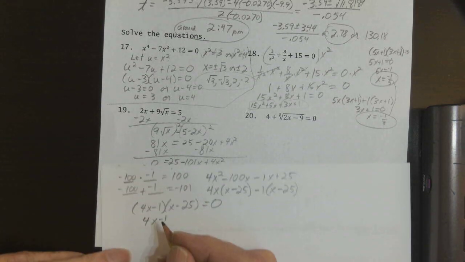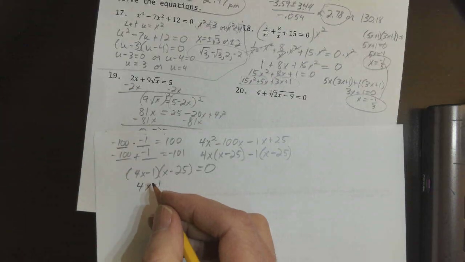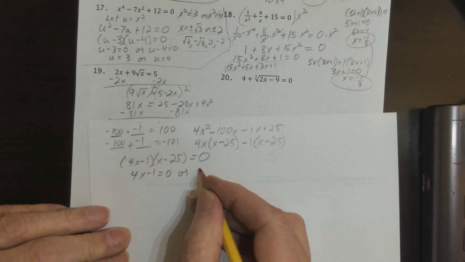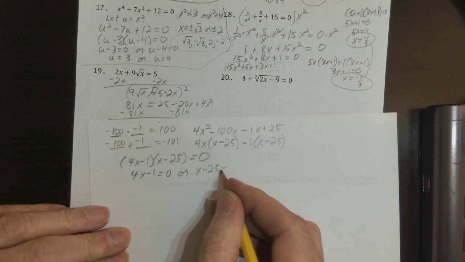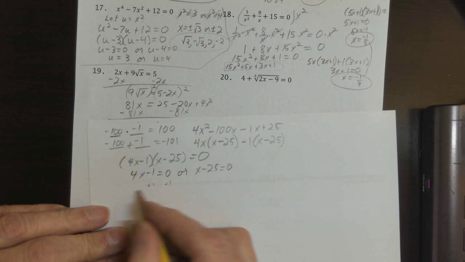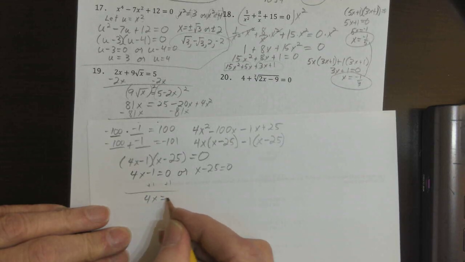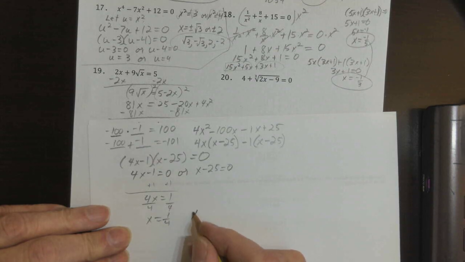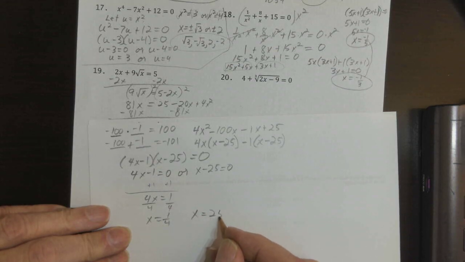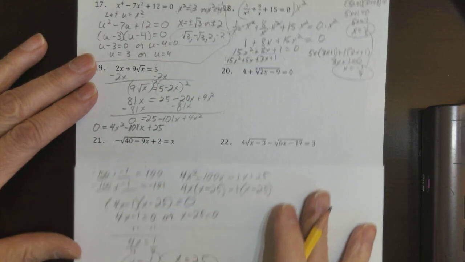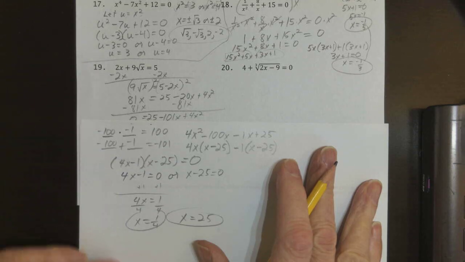4x minus 1 equals 0. x minus 25 equals 0. I'm going to add 1 to both sides. I got 4x equals 1. Divide by 4. X is 1/4. Add 25 to both sides. I got x equals 25. Does require checking.